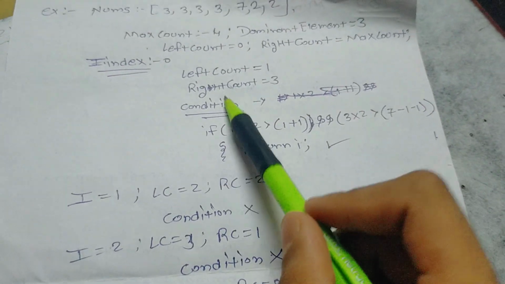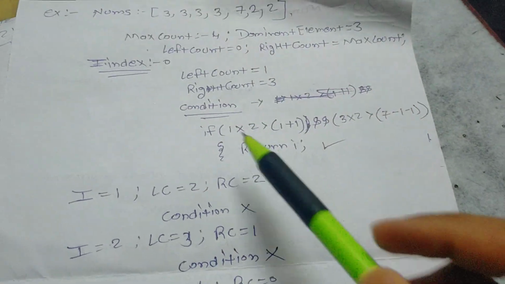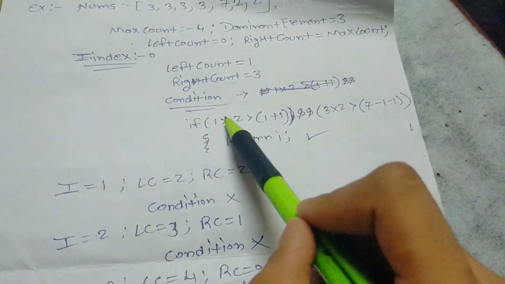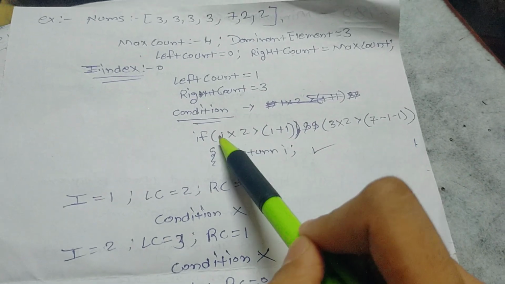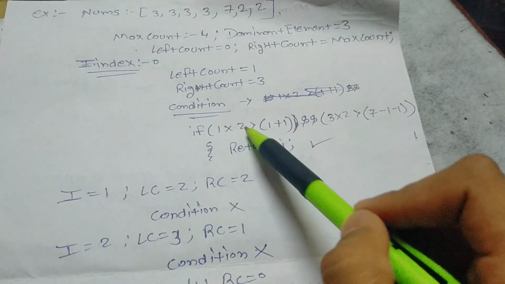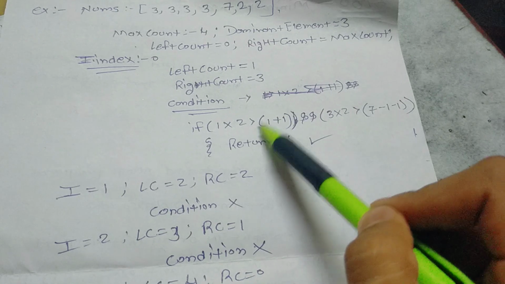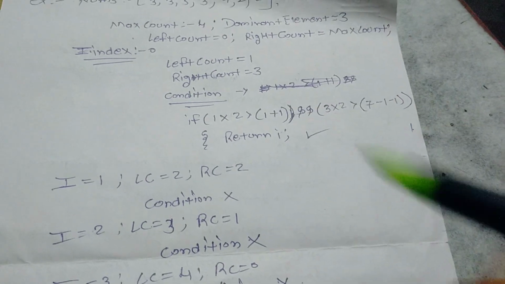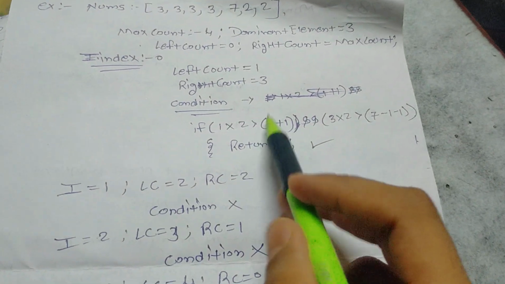And as we see in the formula, the condition is left count into 2. Why are we multiplying by 2? Because we want to check that the count of the dominant element is greater than half of the length.